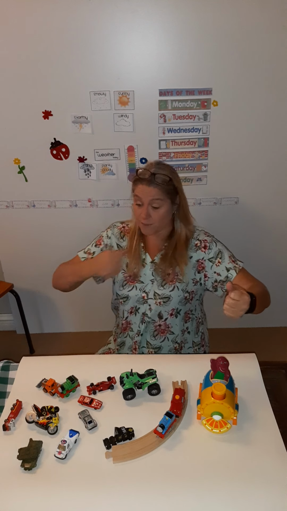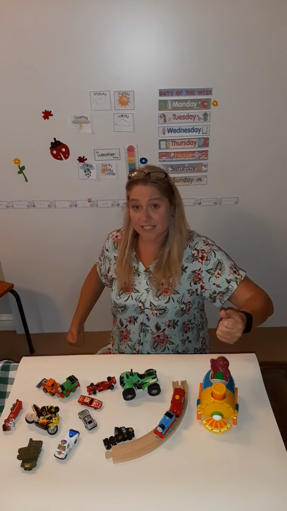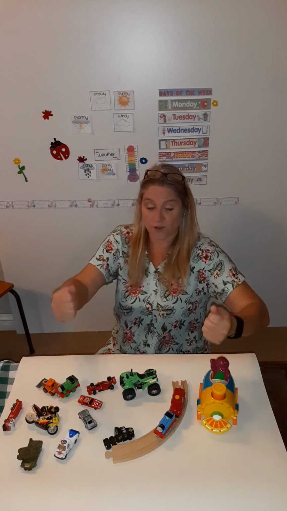Are we driving our car? Can you drive your car? Put your safety belt in first. Come on. Let's sit down, put our safety belt in. That's right. So get your steering wheel and let's go. We're going for a drive. Let's go for a drive and see what we can see today.